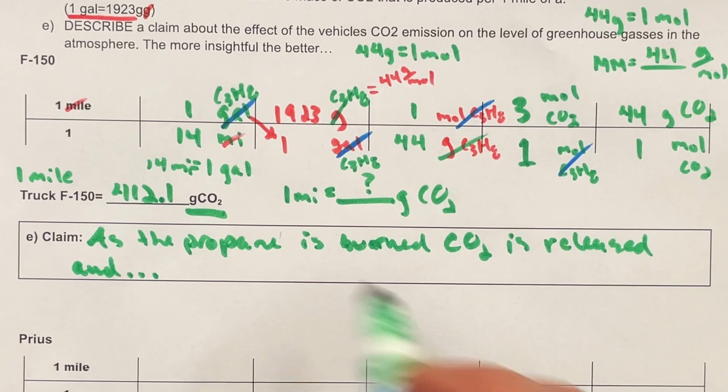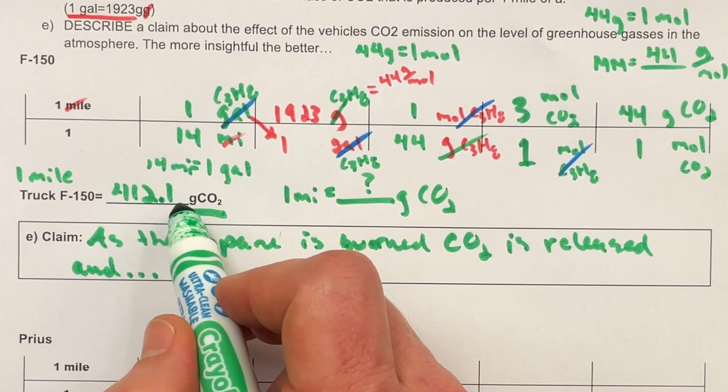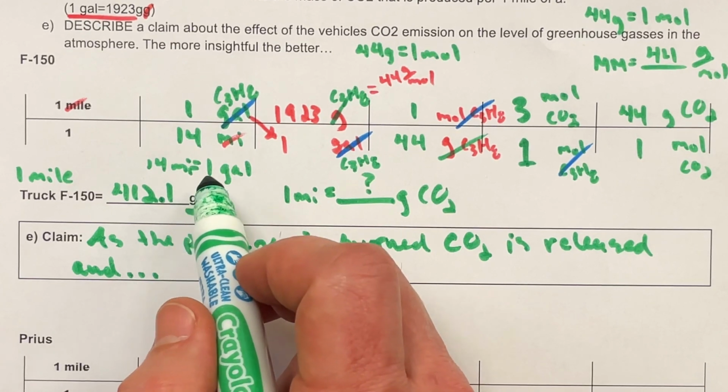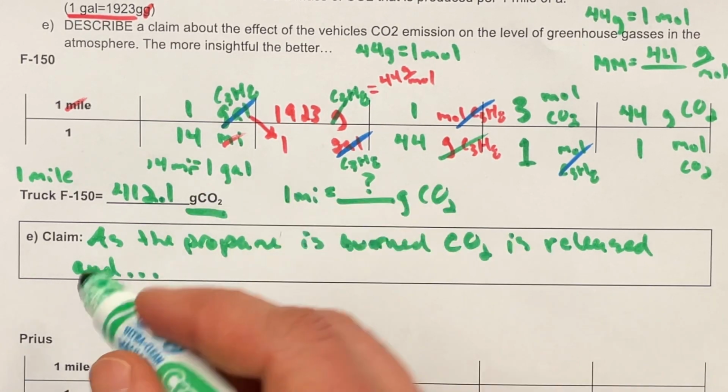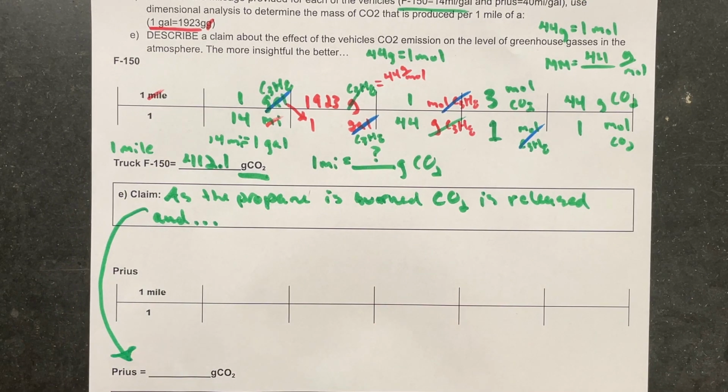You might say that you are riding your bike so that you're only producing the CO2 that you breathe out. And ultimately, though, your claim will tie into the data that you get from right here when you calculate this for the Prius and see the difference in those two numbers, and how potentially, if you have to use a car, using a car with better gas mileage changes the CO2 emission that's there.